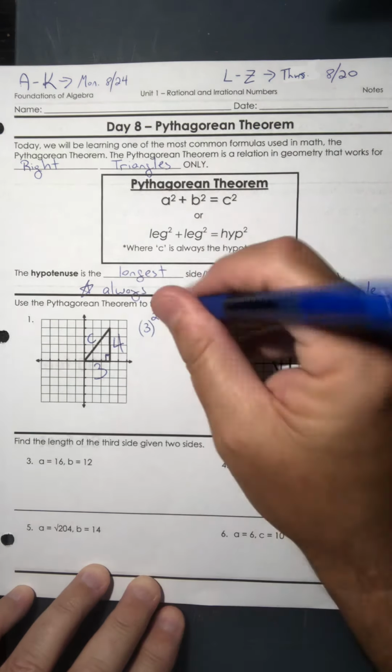On number 5, make sure we're all lined up here. On number 5, well, we're given a and b again, right? So I forgot to put these in parentheses. Remember, when you plug them into your calculator, you use parentheses. All right. So my a is the square root of 204, and my b is 14. So I'm not going to freak out that there's a square root right there.